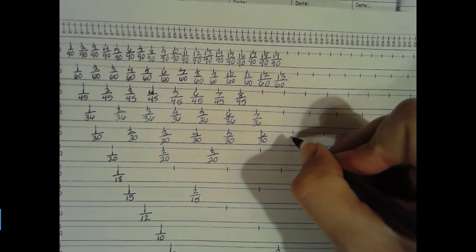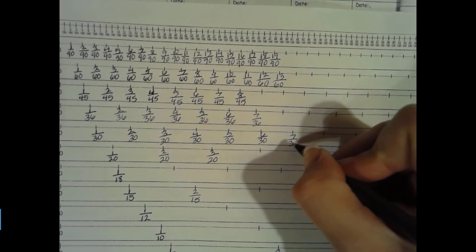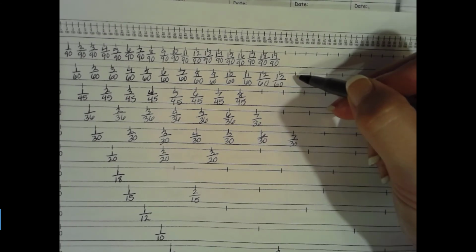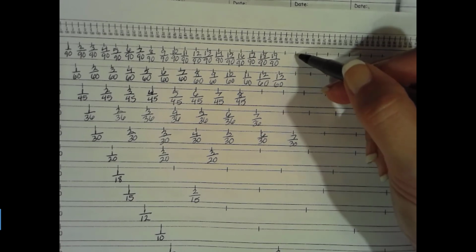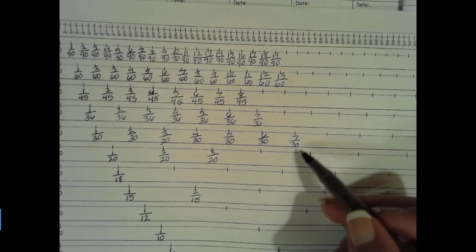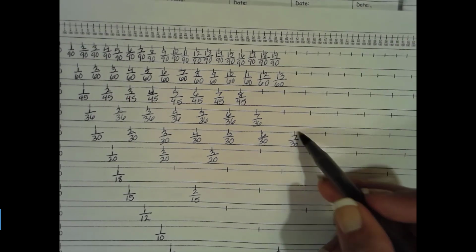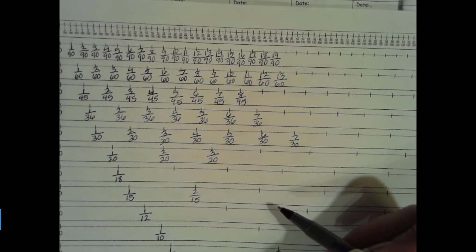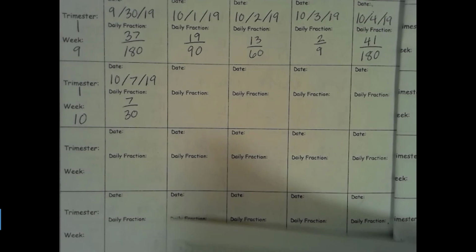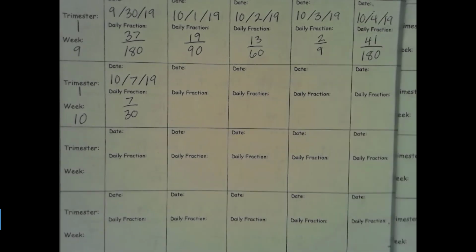Then of course, here today, we have our 7/30. We do have an equivalent fraction in our 3s and our 2s. Those are both common factors, but 6 was our greatest common factor, so this is our equivalent fraction in lowest terms, or simplest form. Okay, go ahead and put your number line away, erase your worksheet, and thank you for joining me.